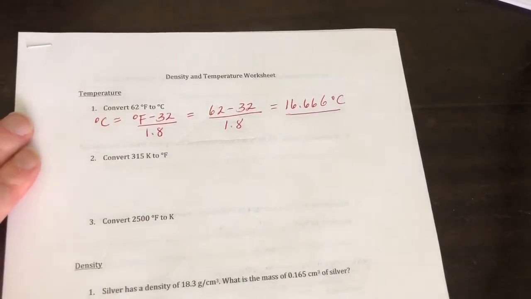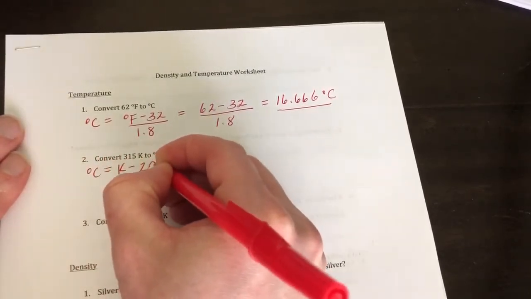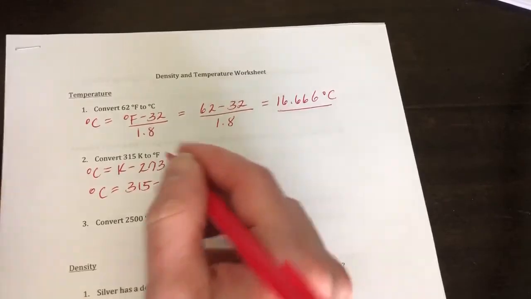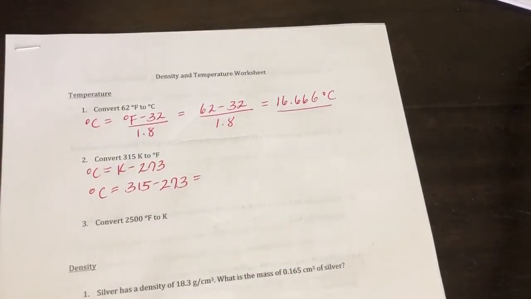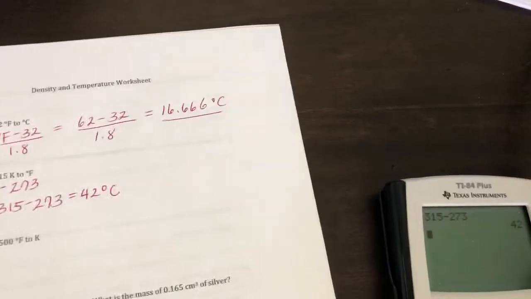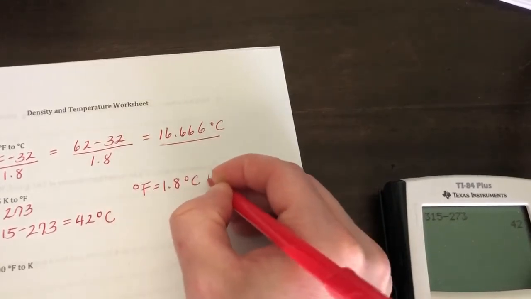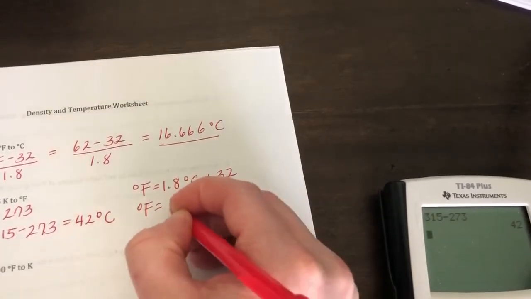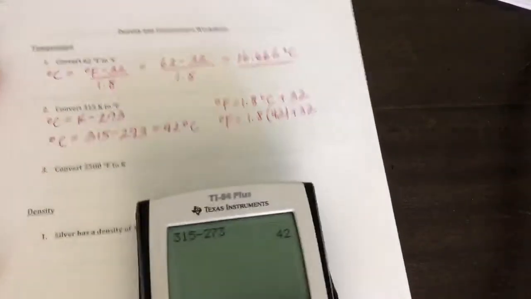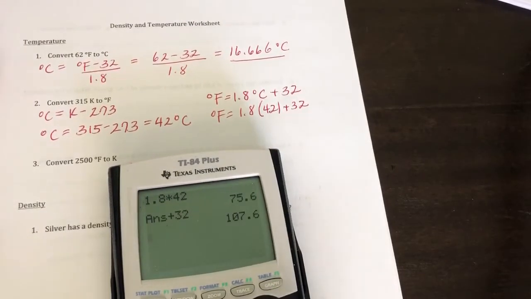Next one, I'm going Kelvin to Fahrenheit. In order to go from Kelvin to Fahrenheit, you have to go through Celsius. So degrees Celsius is Kelvin minus 273. I gave you that formula. So we're going to do 315 minus 273, and you should get 42 degrees. Now from there, we're going to go to Fahrenheit. Degrees Fahrenheit is equal to 1.8 times degrees Celsius plus 32. So I'm going to do 1.8 times 42 plus 32, which is 107.6.